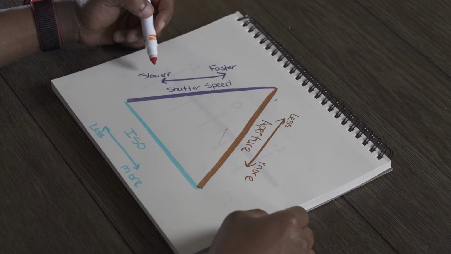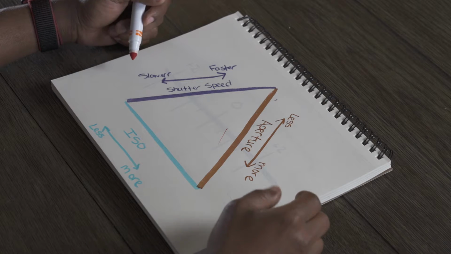So the slower our shutter speed is, the more motion we get. The faster our shutter speed is, the stiller the image is going to be, right? When that comes down to photos.